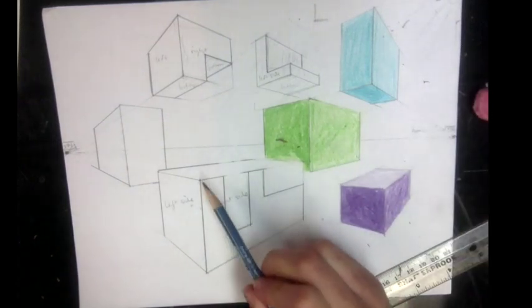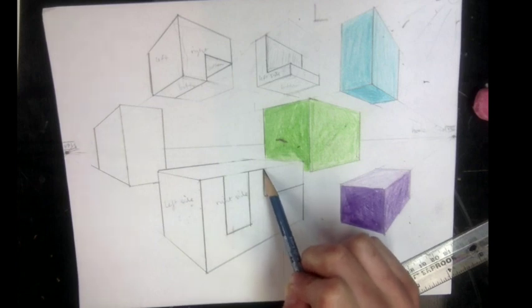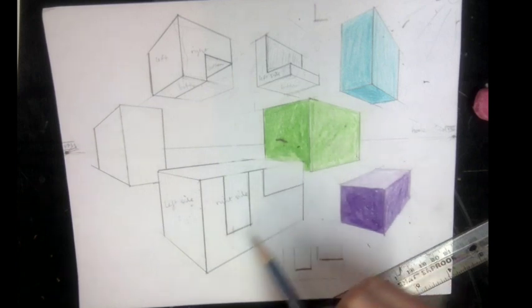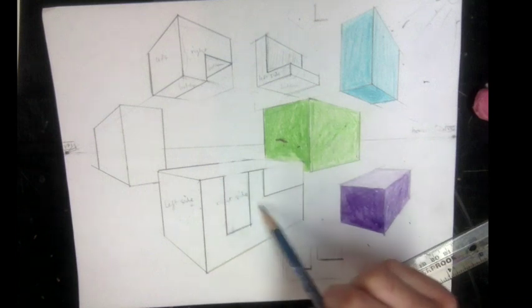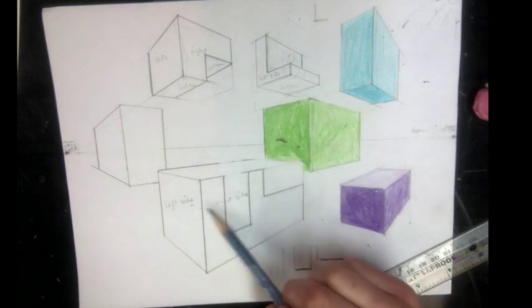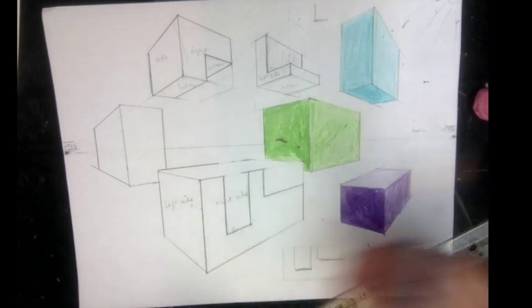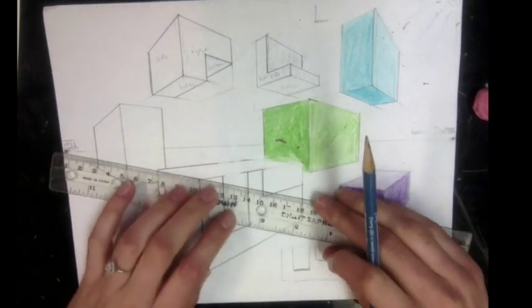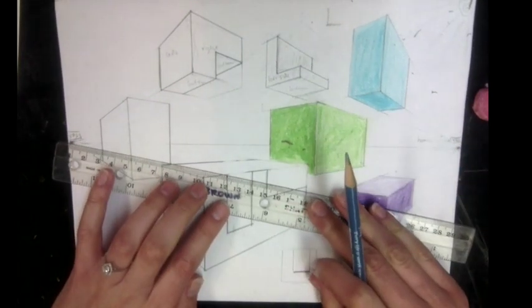Now, what happens is the new tops of all my shapes have to go to a vanishing point in all the corners. Which vanishing point should it go to? I'm looking at this side of the box, and I can see the left side of this box. So all of my lines are going to go to the left vanishing point, or vanishing point 1.